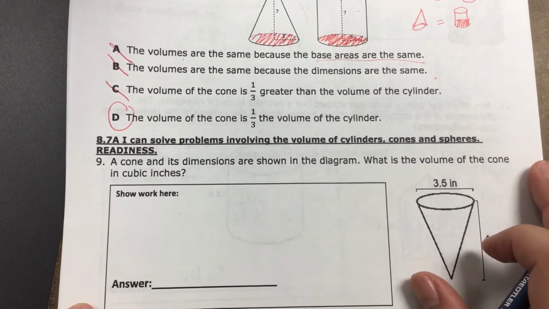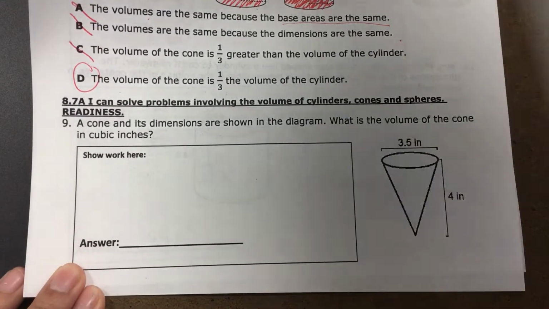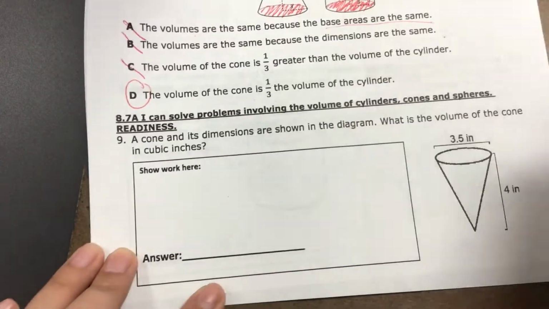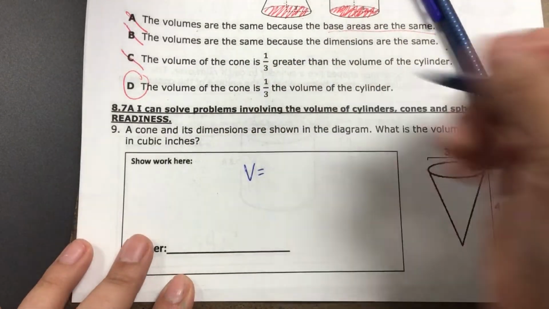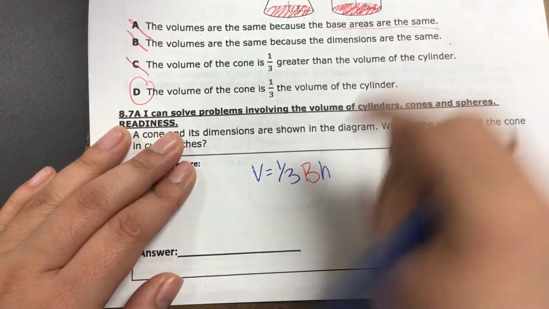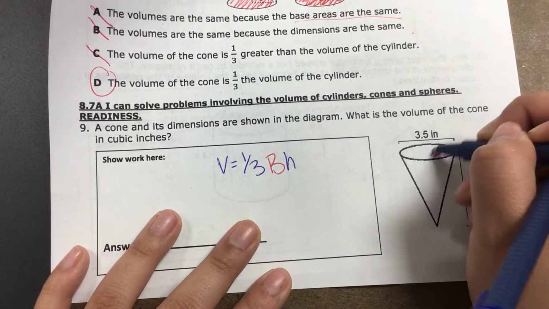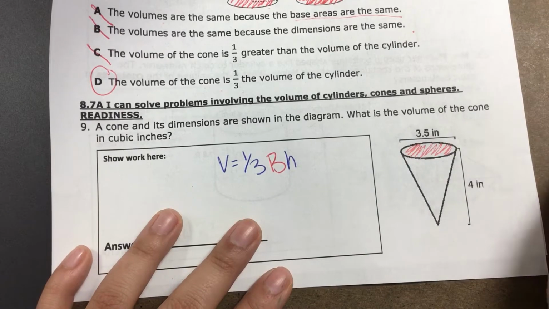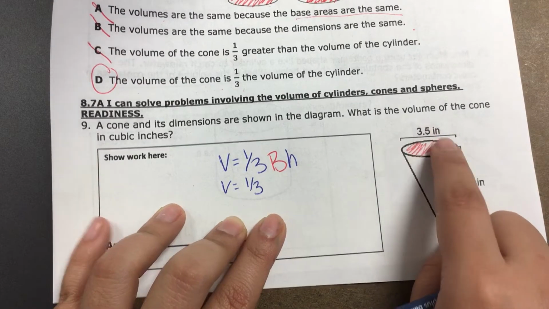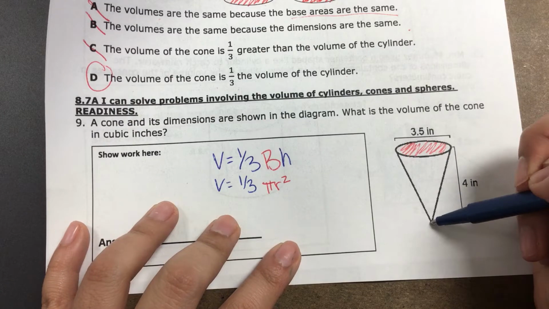8.7a, I can solve problems using volume of cylinders, cones, and spheres. The cone and its dimensions are shown in the diagram. What is the volume of the cone in cubic inches? So we have volume of a pyramid or cone. We're looking at cones, so let's look at this one. V equals 1/3 BH, where B needs to be replaced by the area of the base. So we're going to go ahead and identify our base for the cone. What do you know? It's a circle, just like we were doing earlier with the cylinders. So we're going to write V equals 1/3. Instead of B, we're going to put the formula for the area of a circle, which is pi r squared. H is the height from the vertex to that base.